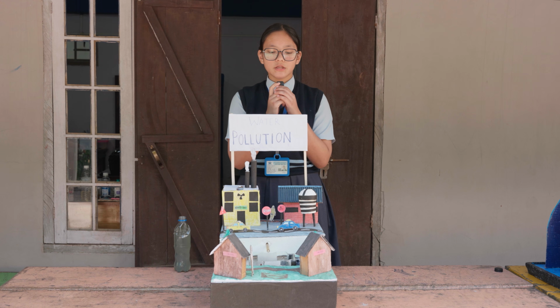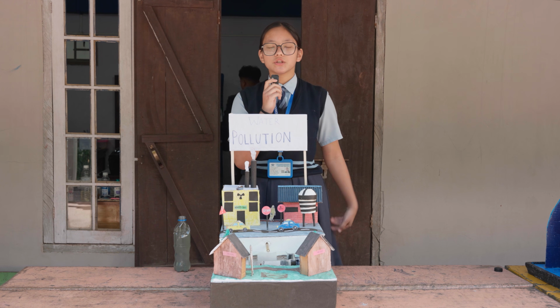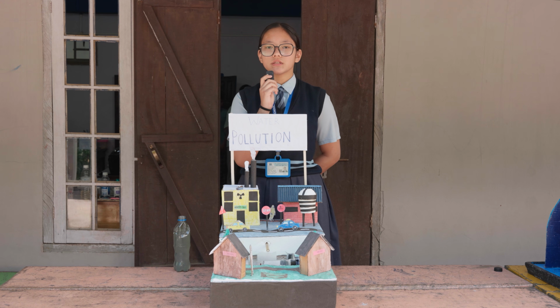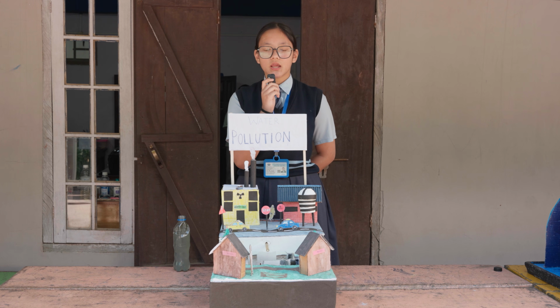Water pollution is the contamination of water by harmful substances like waste, chemicals, and sewage, making it unsafe to drink, harmful to use for domestic purposes, harmful to aquatic life, and dangerous for human health, causing diseases in humans like cholera, typhoid, dysentery, and hepatitis A.